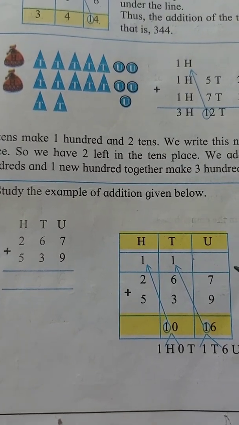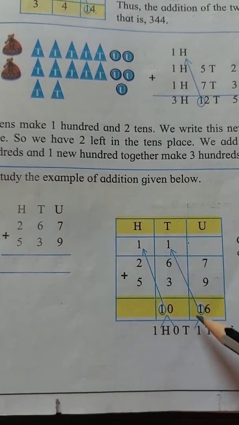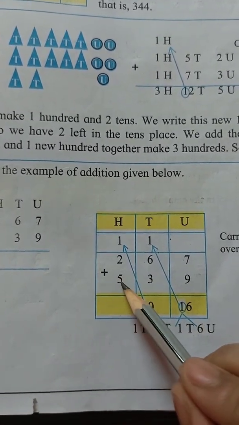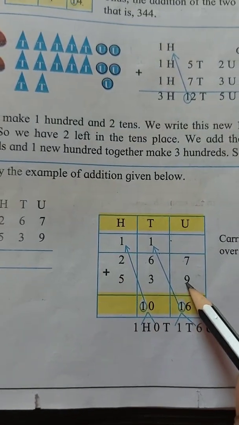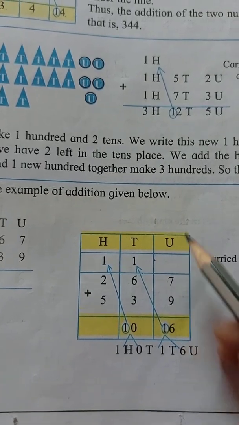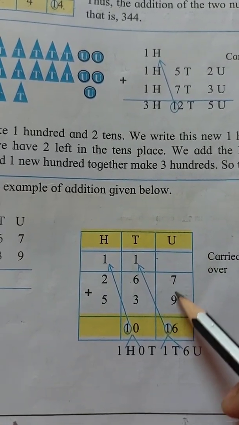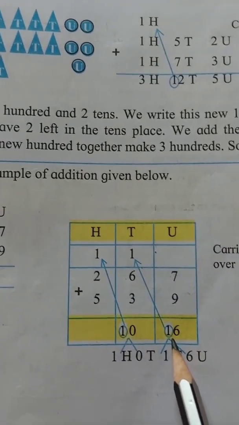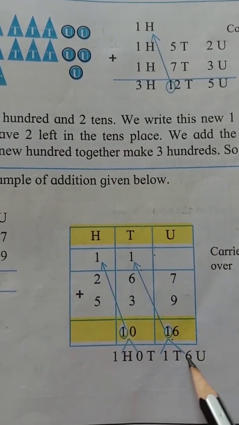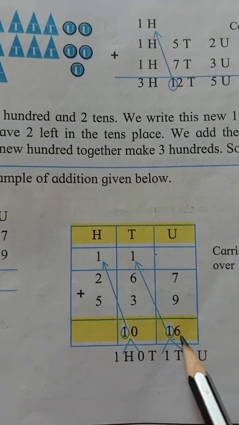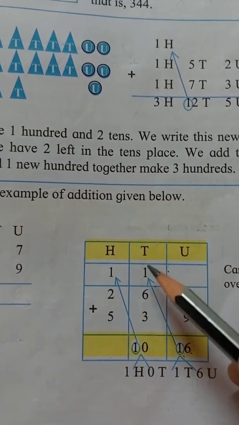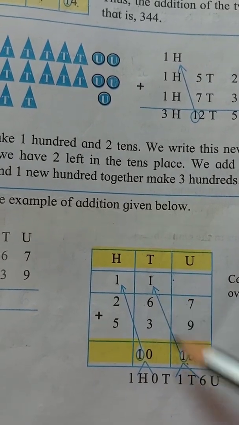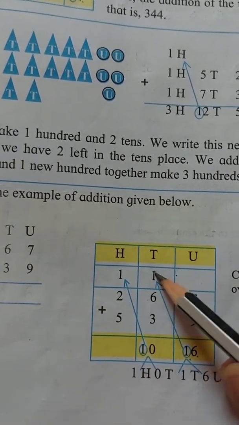Now let us study one more example of addition given here. 267 plus 539. Now as you know, you always begin with units place. See, 7 plus 9. 7 plus 9 is 16. 16 means what? 1 ten and 6 units. So you write 6 over here and 1 you carry in tens place.